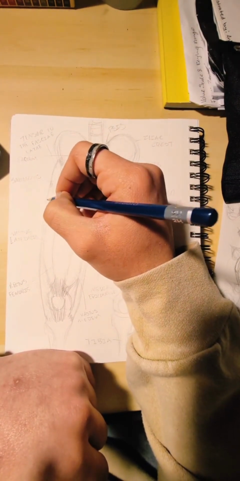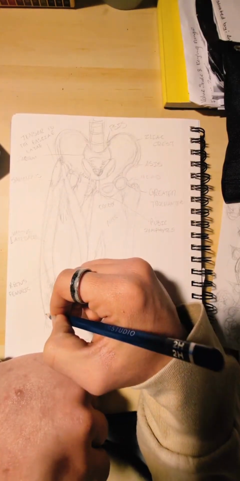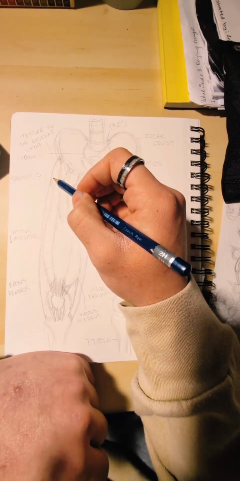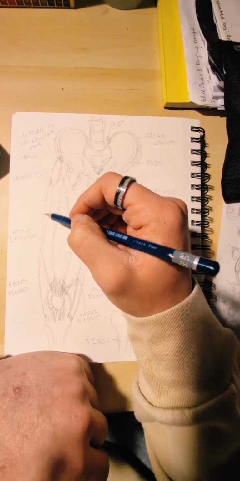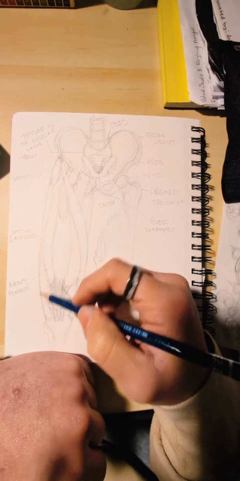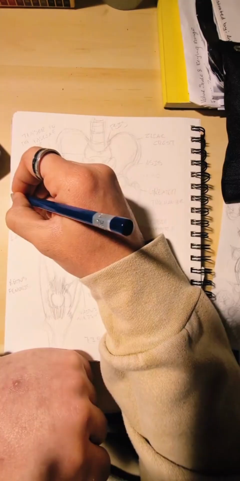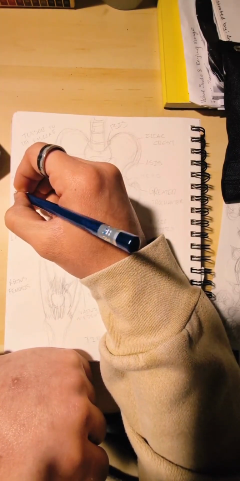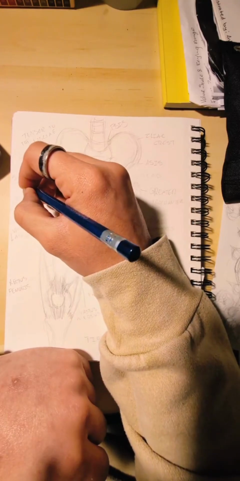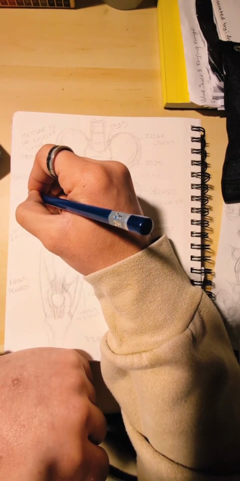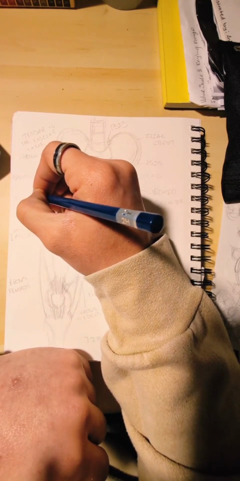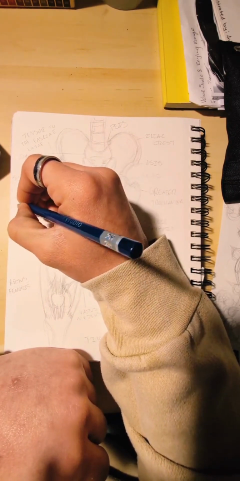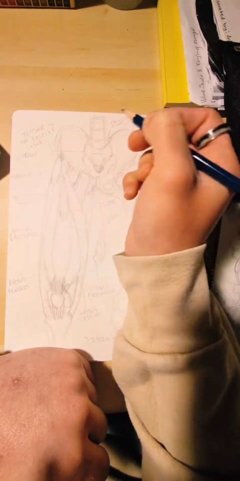And right in here, this big tendon on the outside of our leg that attaches from the tensor fasciae latae all the way down to the outside of our tibia. That is known as our iliotibial tract. I-L-I-O-T-I-B-I-A-L tract.